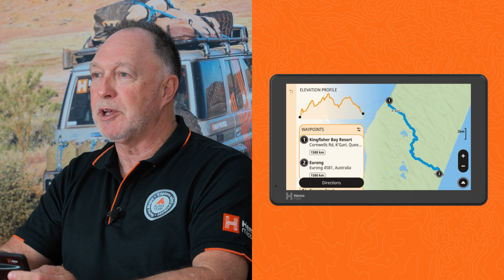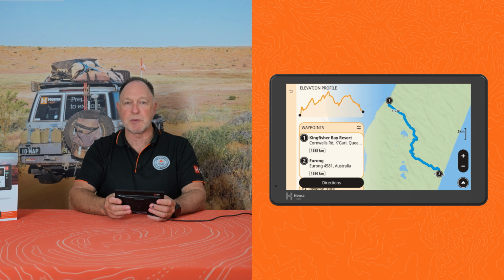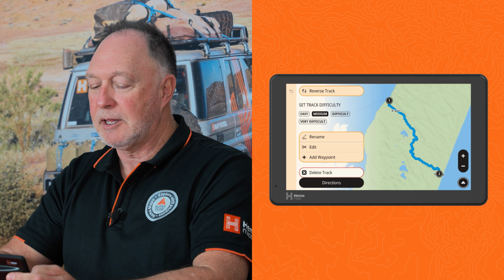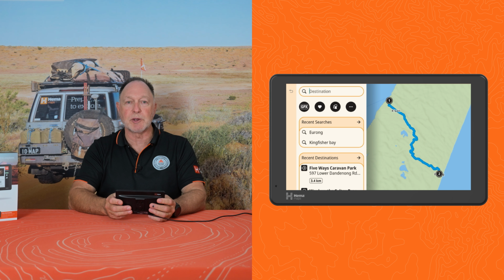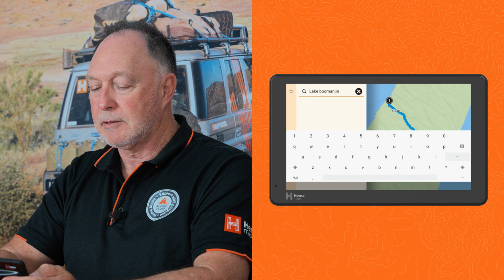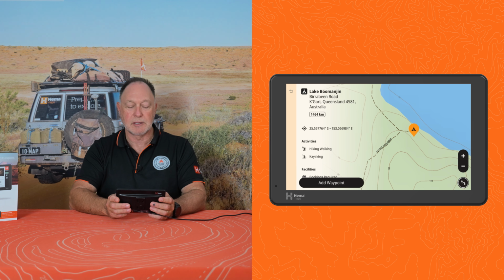We now have a route between Kingfisher Bay Resort and Yurong, but we'd like to add other points of interest within that route. How do we do this? We simply search for those points of interest and add them to the route. Scroll down the screen, tap Add Waypoint, and let's search for Lake Bumingen. Select that point of interest and hit Add Waypoint.